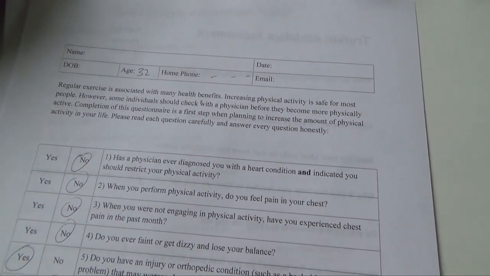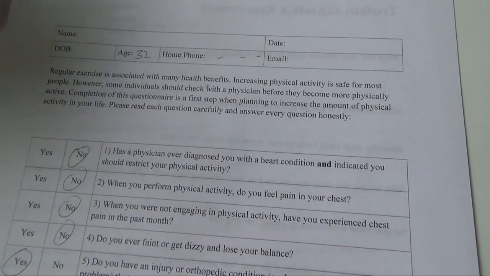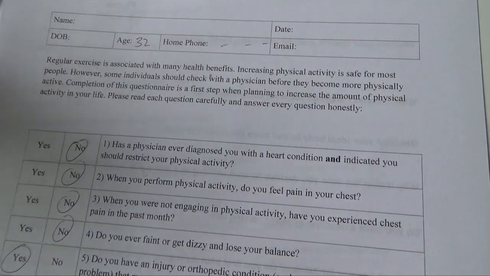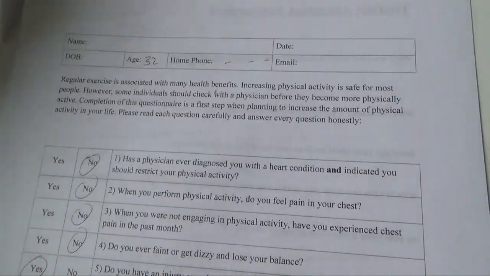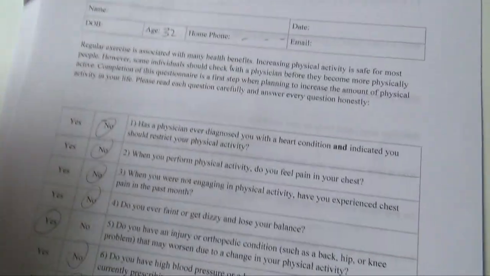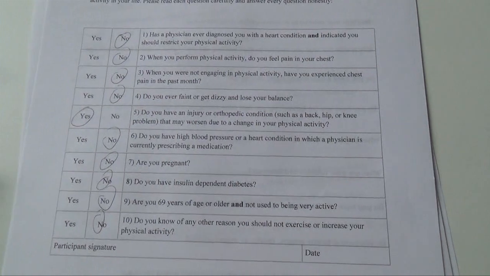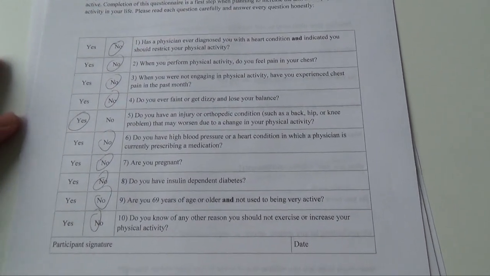All right, so the next step is, once I get the paperwork back from the client, I take a look at it and try to figure out a strategy that we should approach based off their goals. I filled this out really quick just to give an example. So this person was 32. They stated that they're pretty healthy. They did state that they have some injuries or orthopedic issues.